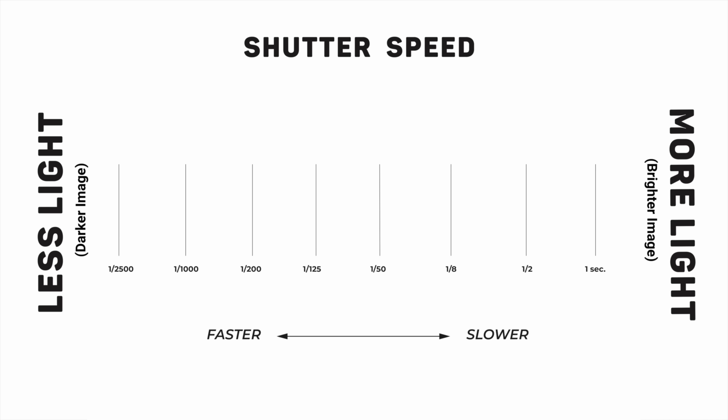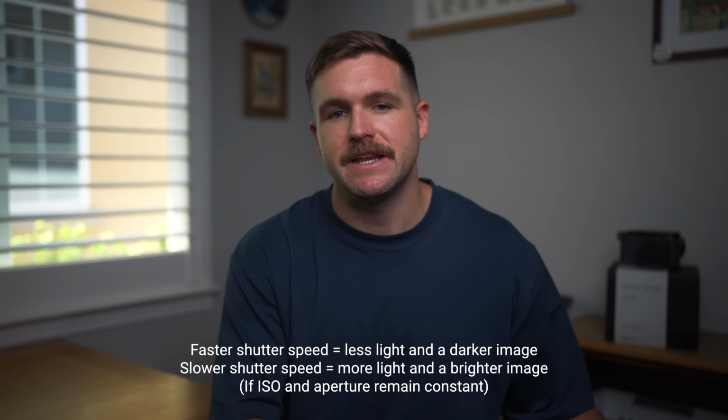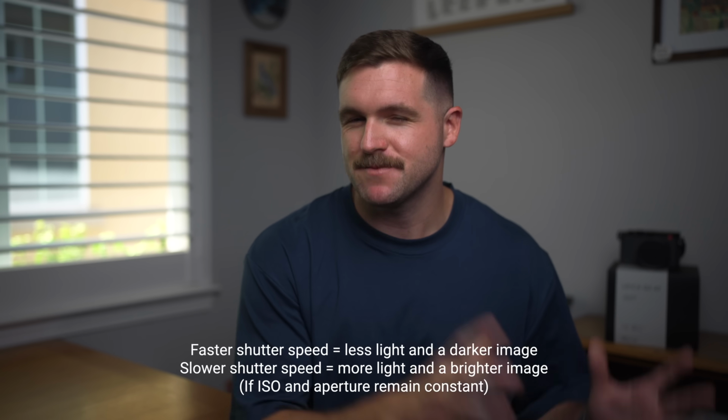The longer that shutter is open, which means a slower shutter speed, the longer that sensor is going to be exposed to light, and that will result in a brighter image. And the faster that shutter clicks down, the less time our sensor is going to be exposed to light, resulting in a darker exposure. So a faster shutter speed means less light and a darker image, and a slower shutter speed means more light and a brighter image. That's pretty easy to understand.